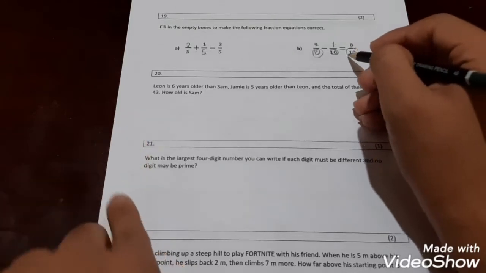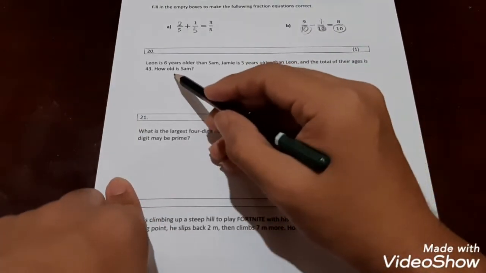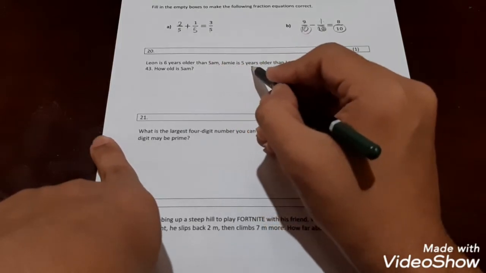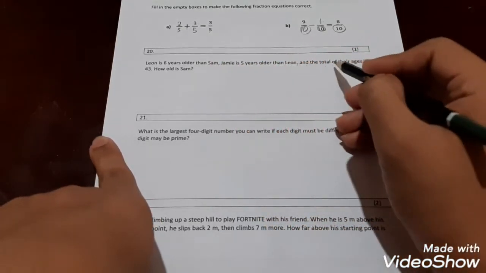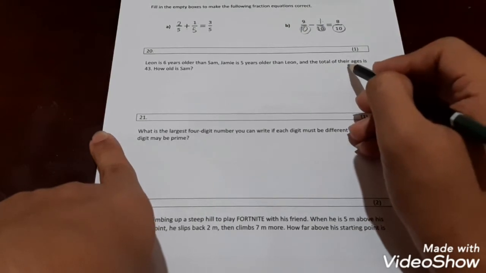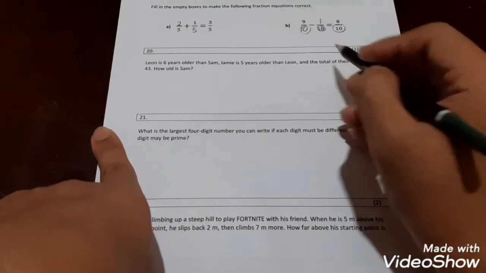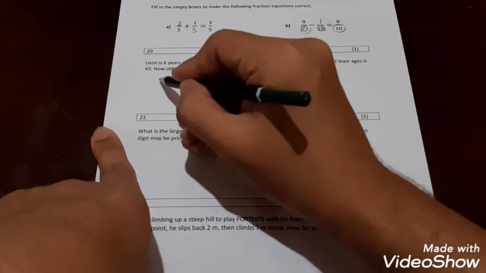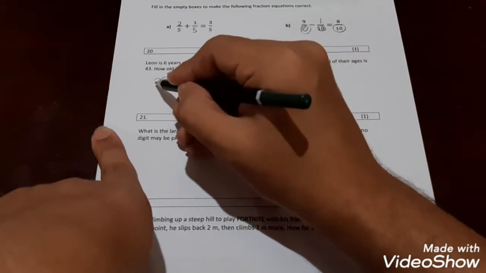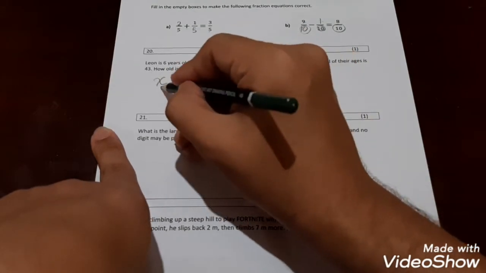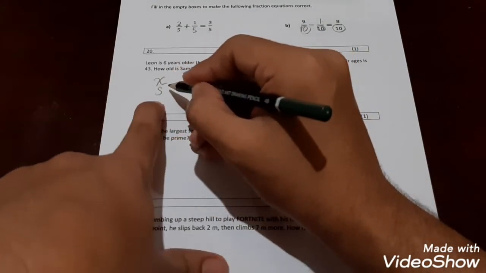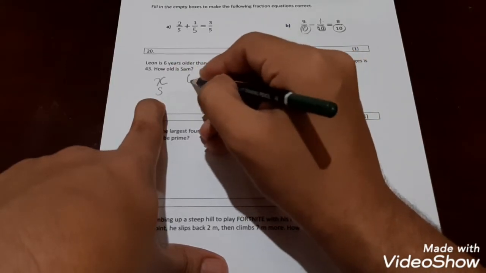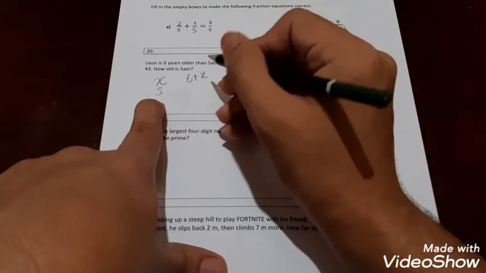Question 20 states Leon is 6 years older than Sam. Jamie is 5 years older than Leon, and the total of their ages is 43. How old is Sam? So if Leon is 6 years older than Sam, we'll use Sam's age as X. Sam's age is X. Leon is 6 years older than Sam, so write 6 plus X.